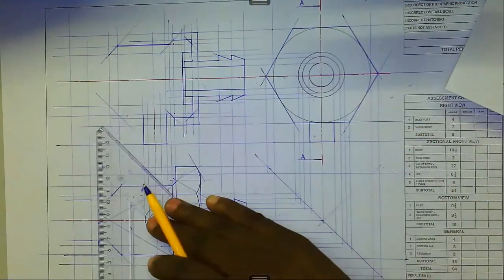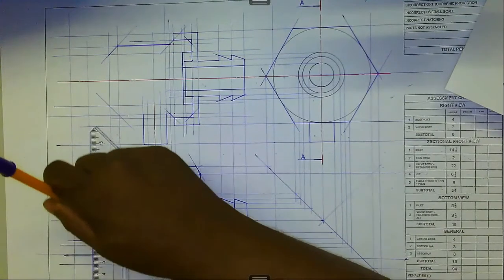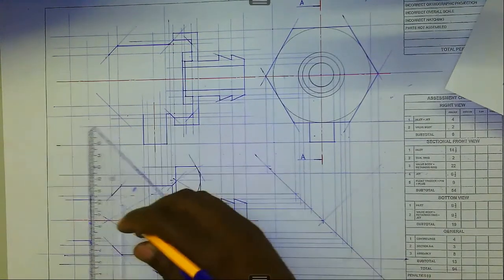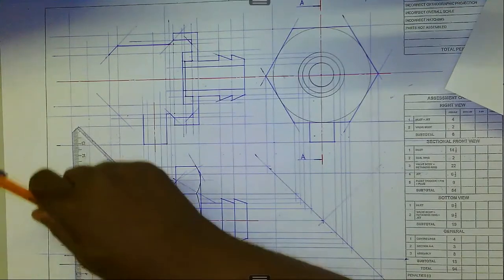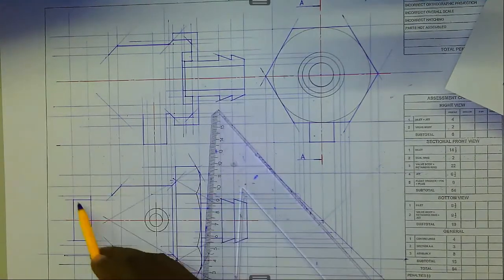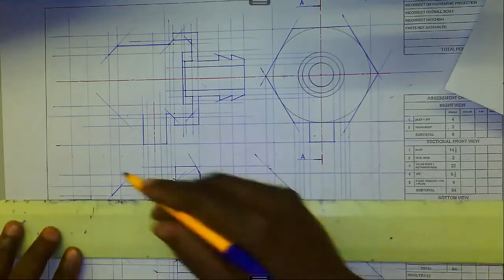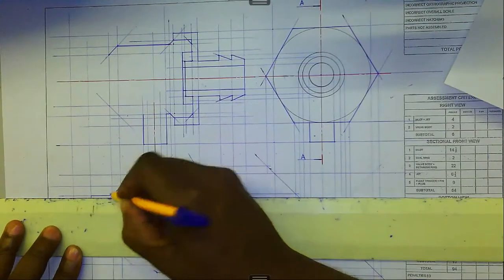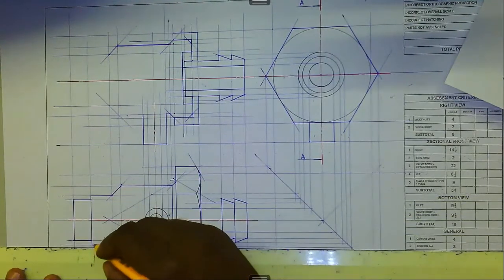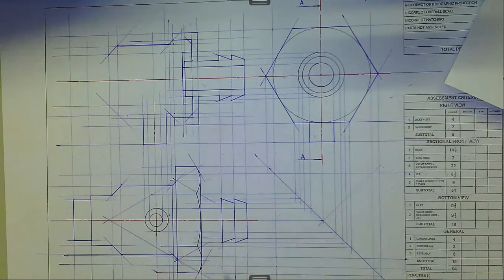Then we also have this, which is the 42. Then we close this part, from here to there, that's 34, and from here to there, that's 15. We can take this one now, and this one, but we are not going to define anything because there are still some details to be shown.